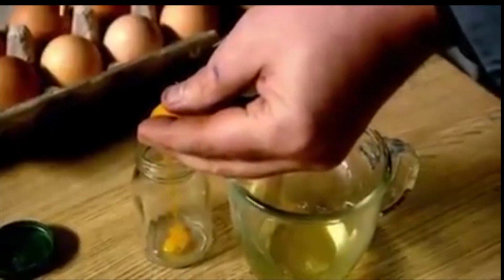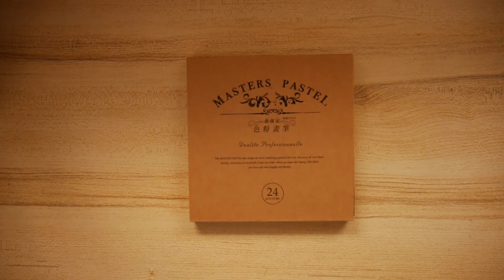But our focus today is about egg tempera. This is the kind of paint they used back then before oil paints were introduced. So get ready to be messy because it's gonna be very messy. Well then, let's begin.